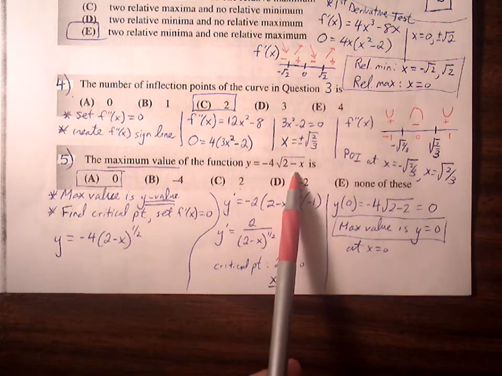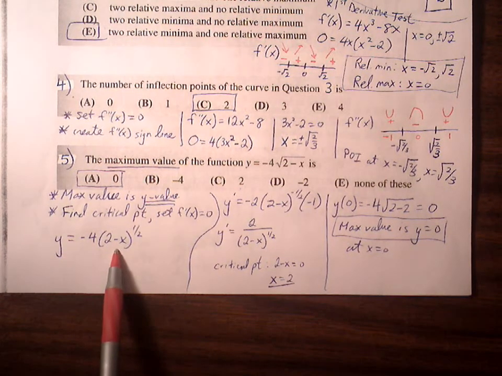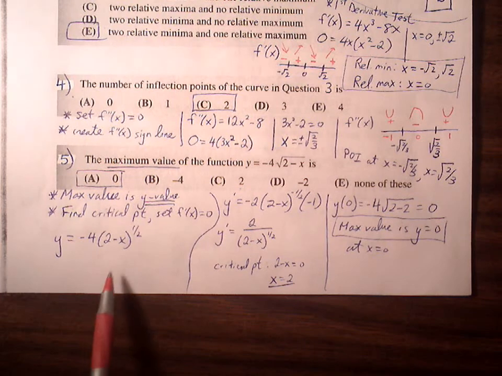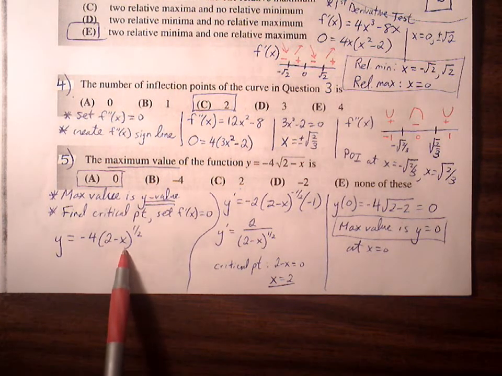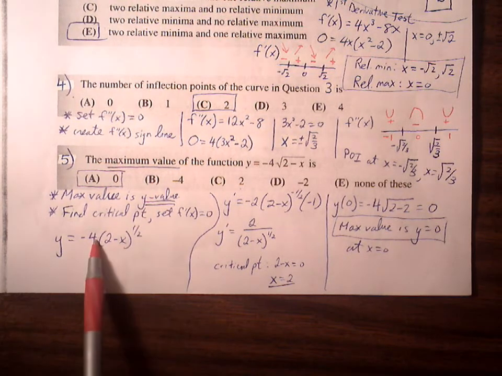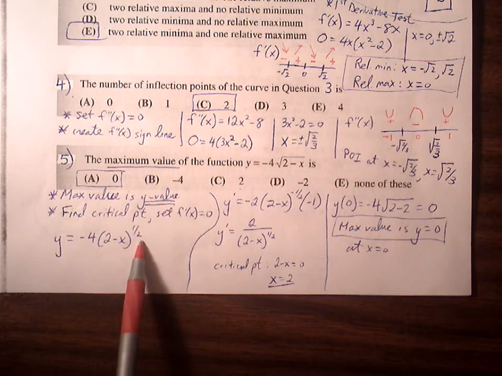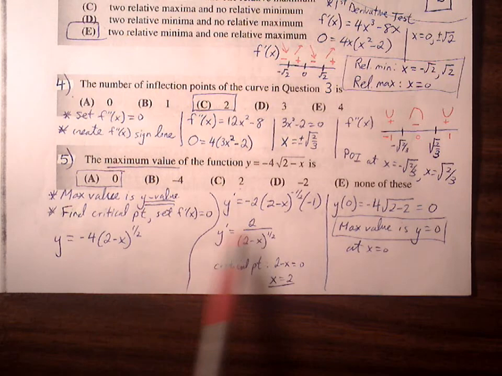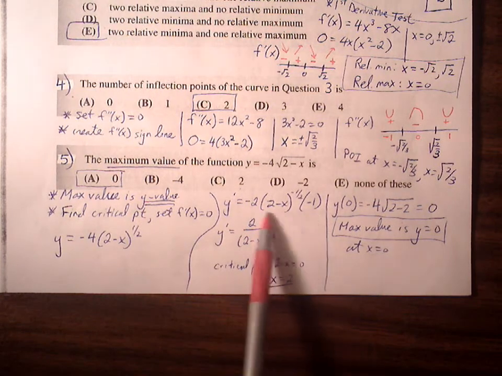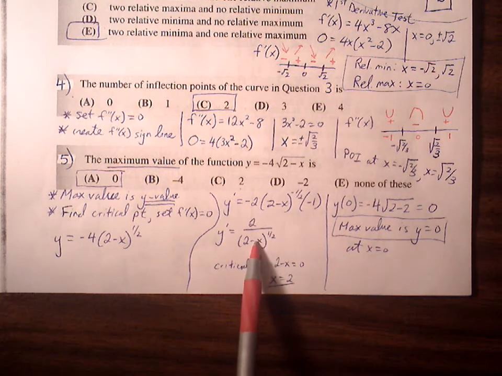I'm going to take that square root of 2 minus x and rewrite it as parentheses to the 1/2. I can go through the chain rule: outside's derivative times inside's derivative. So for the outside's derivative, we take the 1/2, bring it down, multiply by negative 4, subtract 1 from the exponent, and then multiply by the inside function's derivative. So 2 minus x's derivative becomes negative 1. We clean this up, we get 2 over the square root of 2 minus x.